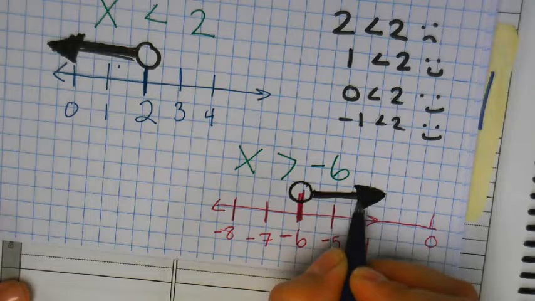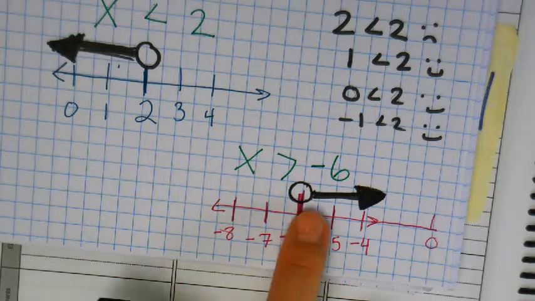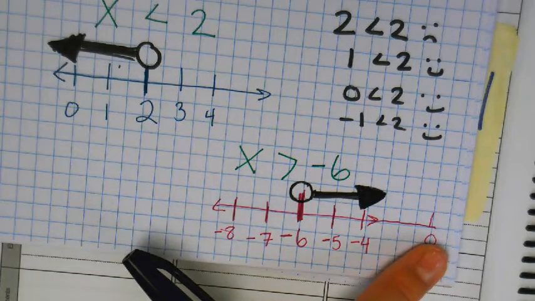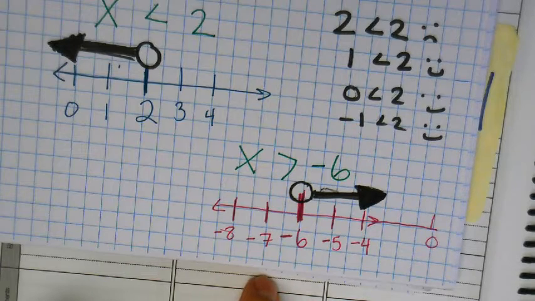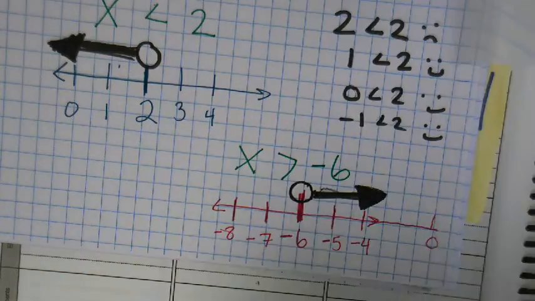Graphing shows which numbers are possible solutions. Graphing allows us to see, wow, there's a billion numbers that are part of this solution. What numbers are greater than -6? There's not just one number that's bigger than -6. There's trillions of numbers. All right, any questions?